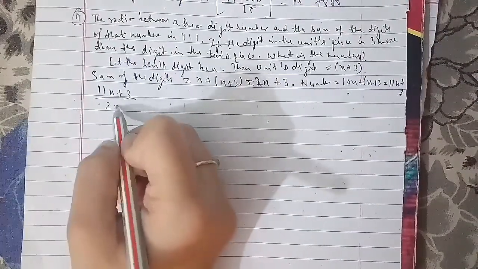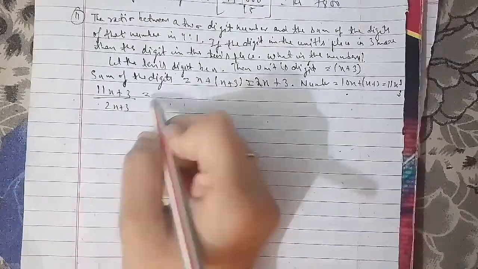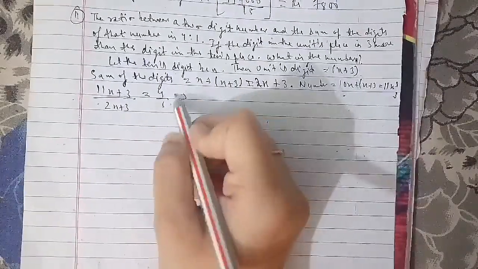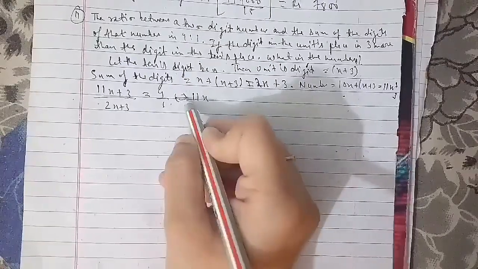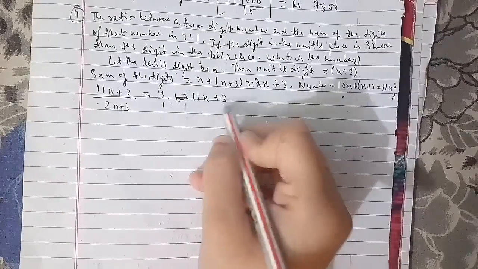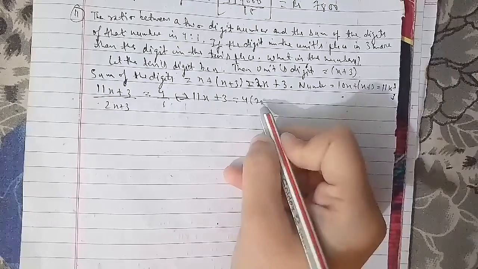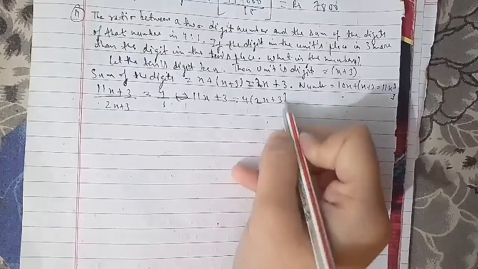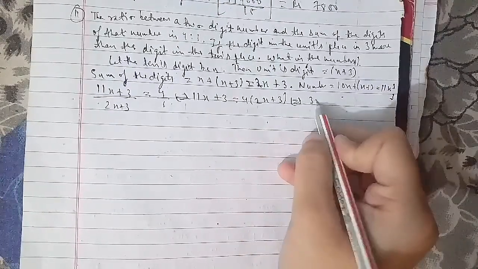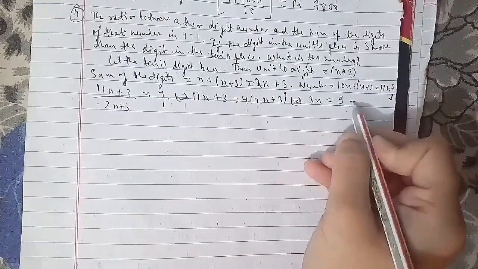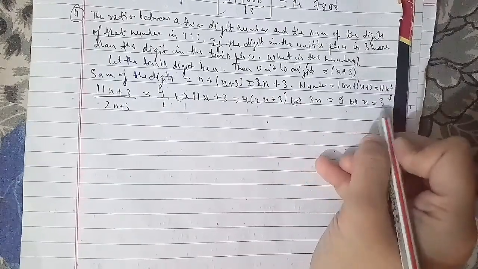The question is, a number consists of two digits. The sum of the digits is 9.